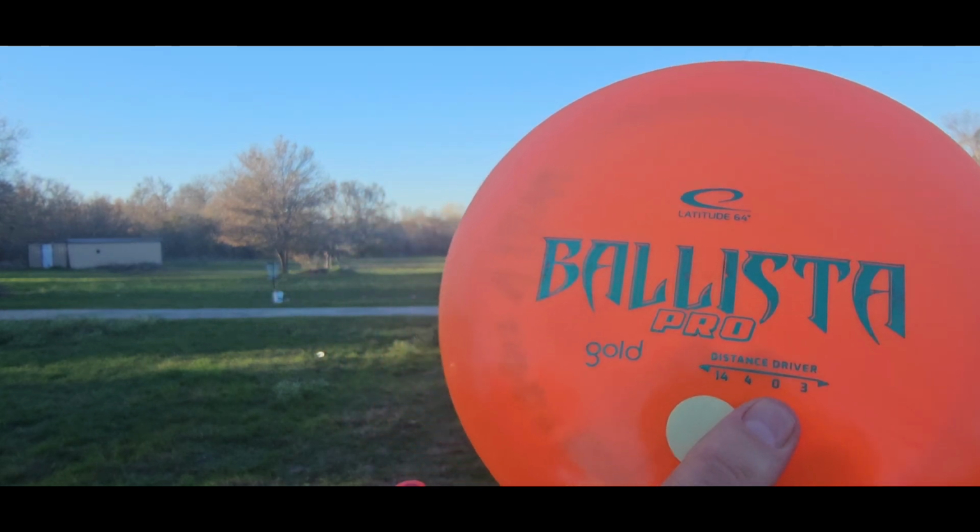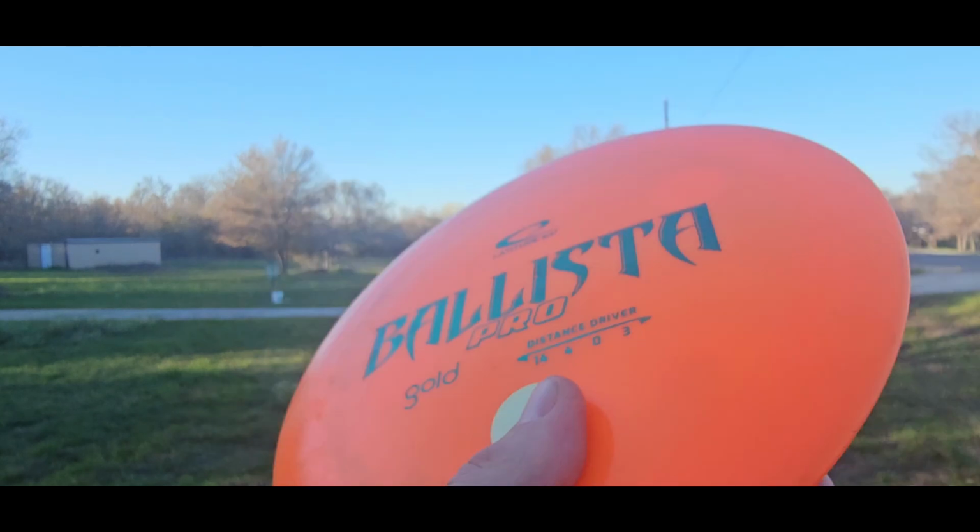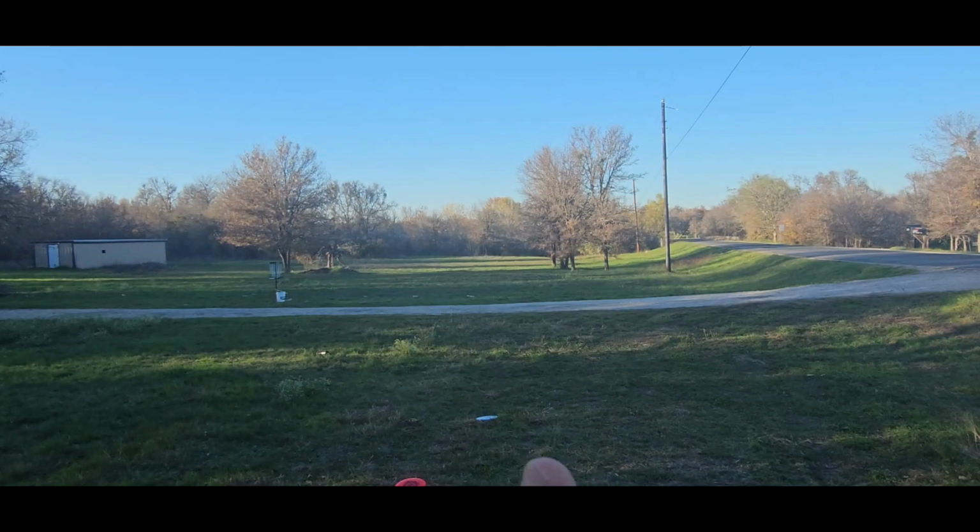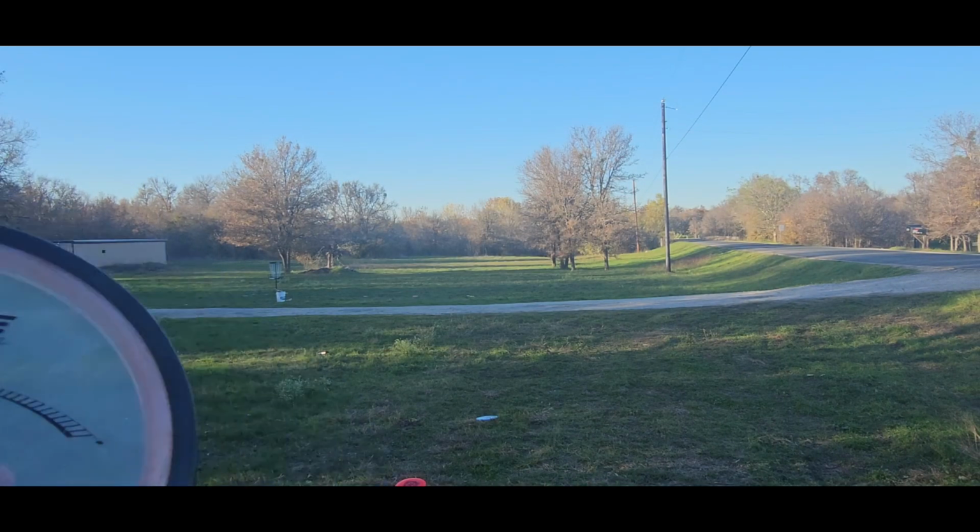Now, how do you determine if this is overstable or understable? I just picked it up and I said it's a 3 fade? No, that's not what it is. Let's do a little math. I hate math, trust me.